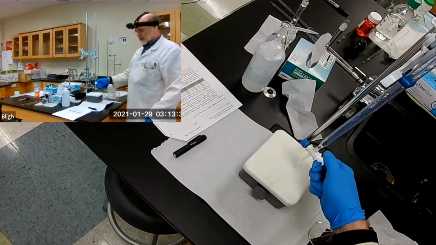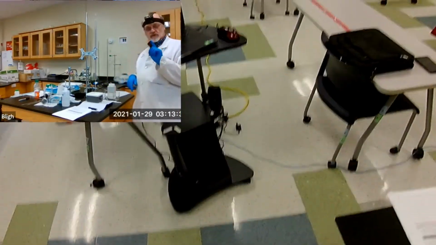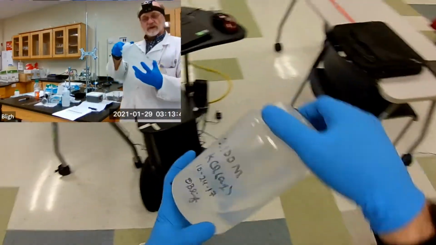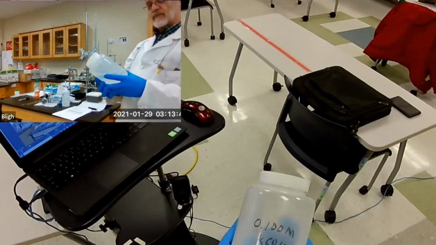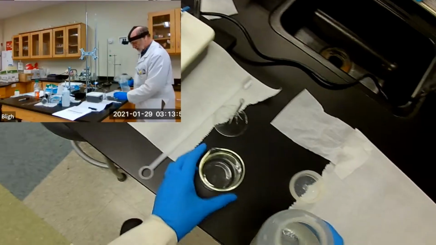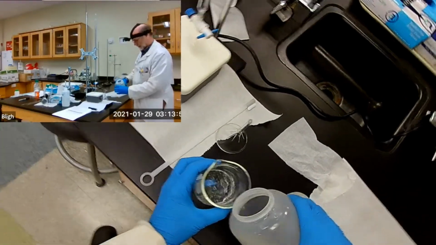So perpendicular is closed, and now it's ready to receive the first rinse. So I'm going to take this 0.1 molar KCl. Let's see, maybe the camera can see it better, my head camera. And I'm going to put a little bit over here in this clean beaker. Okay.